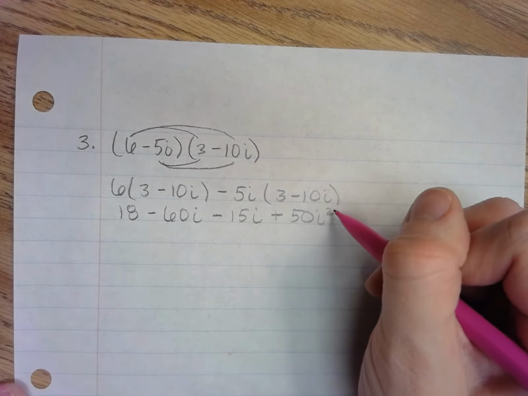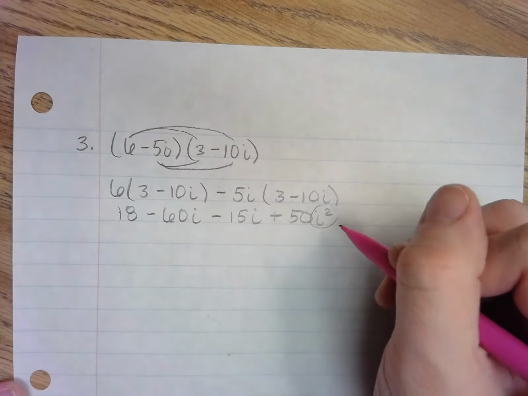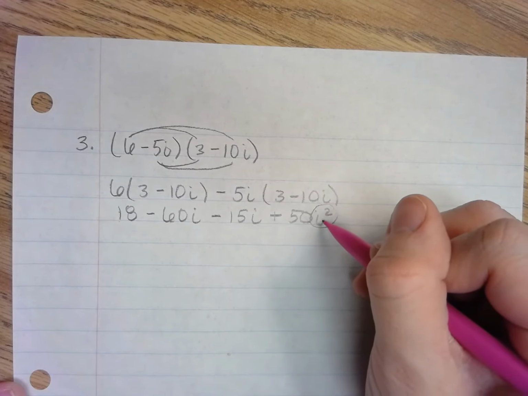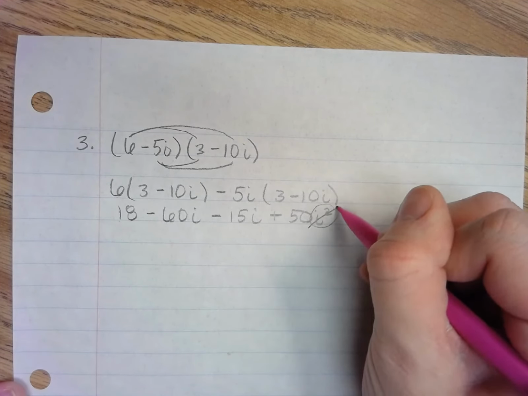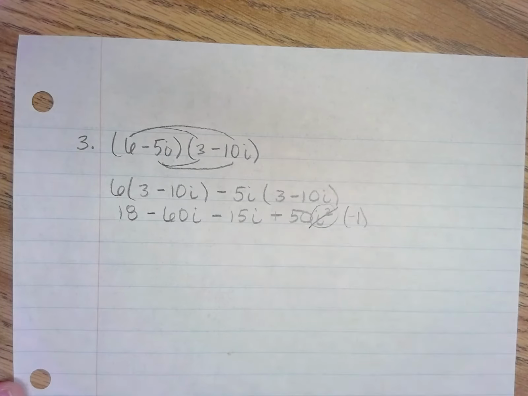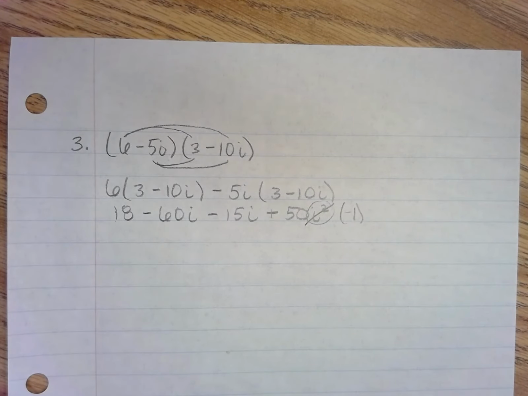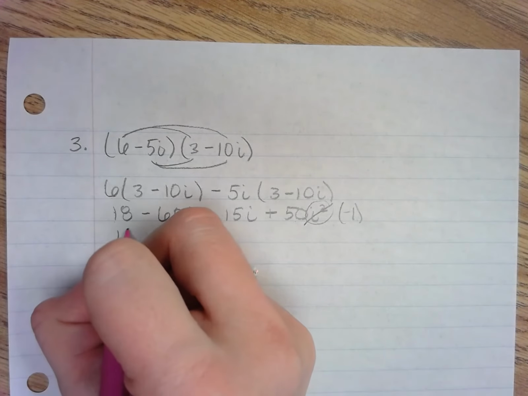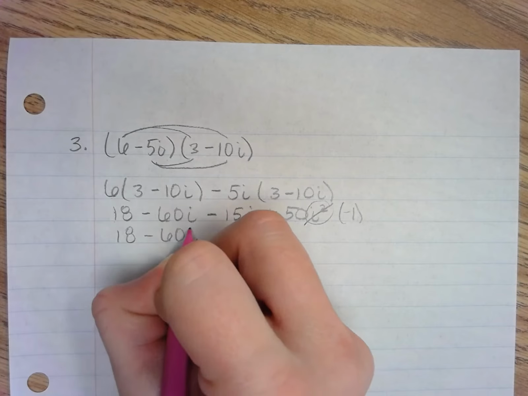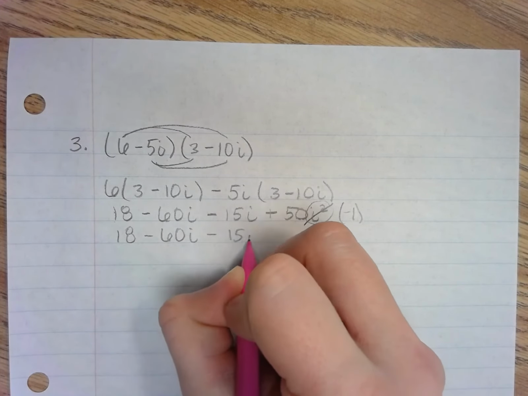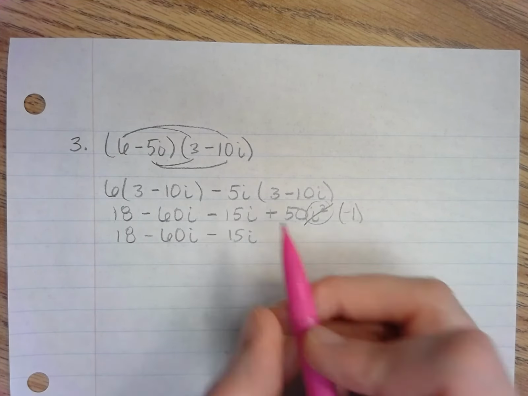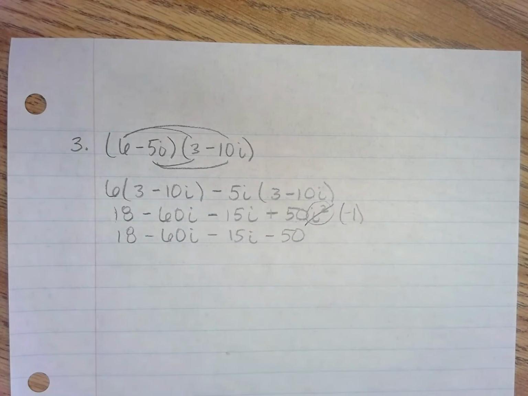Here we know that i squared needs to be replaced with negative 1. So if you want to just do it here at this step, I would encourage you to actually mark it out and write your negative 1. Because if you don't mark it out and you just show the negative 1, you're not really replacing it. So be sure to mark it out, and that way you don't replace it more than once and cause you to miss the problem. So we have 50 times negative 1. This will only require us to rewrite the problem one time rather than several times if you choose to do it this way. 50 times negative 1 is negative 50.